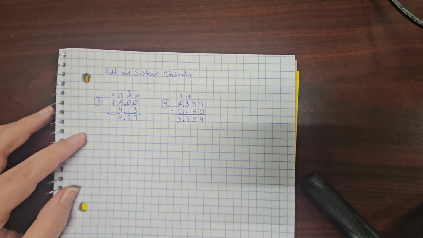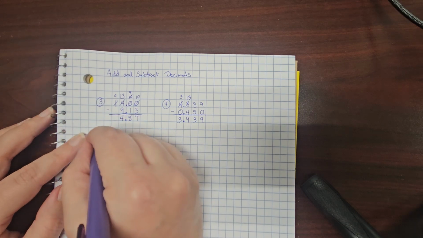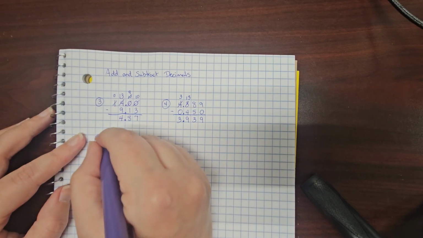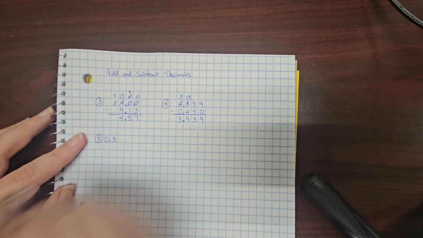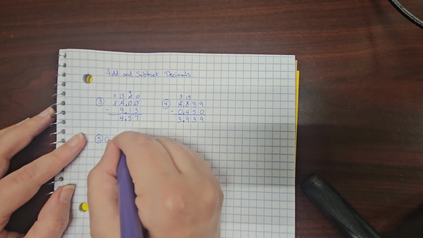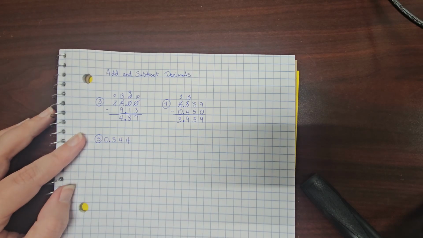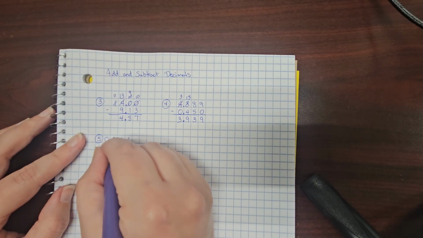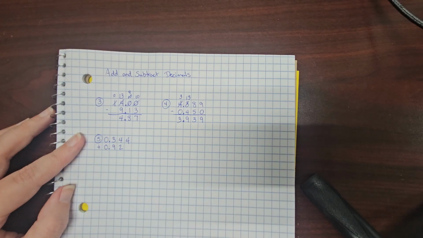Let's look at number 5 now. This is an addition problem. We have 344 thousandths plus 92 hundredths. Oh, I did that a little too close to my number. Oh well.